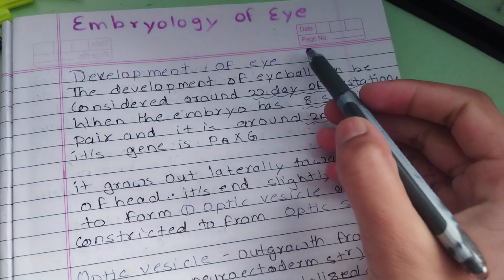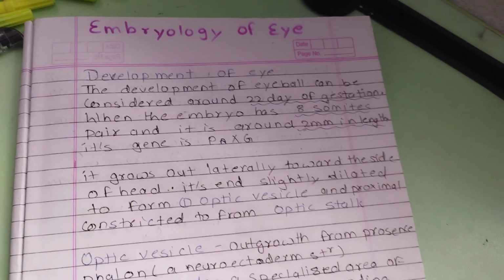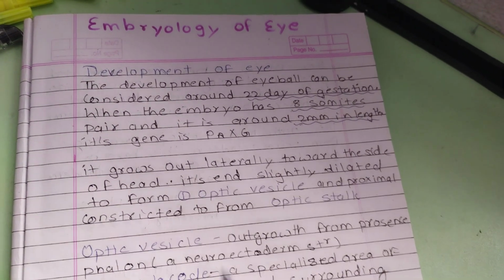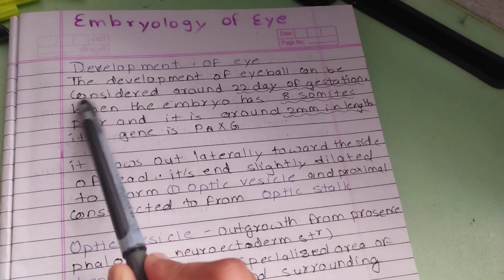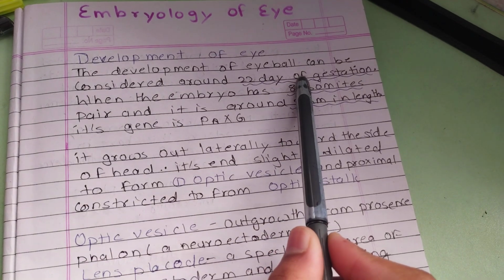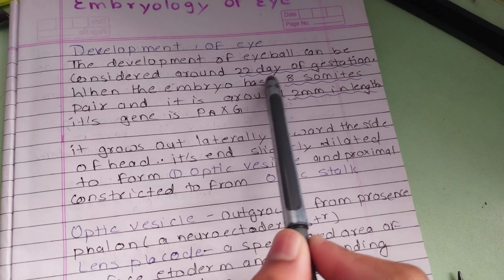First, embryology of the eyes. Embryology is about the fetus, the development that we learn about during pregnancy. Development of the eyes. Okay, I will note it on this cover. The development of the eye bulb.